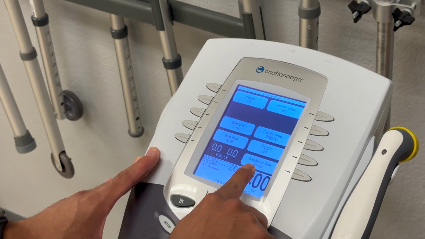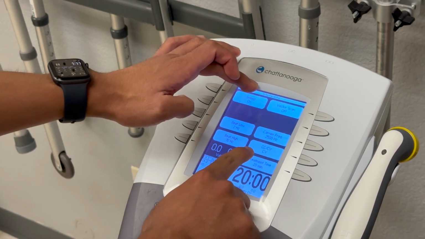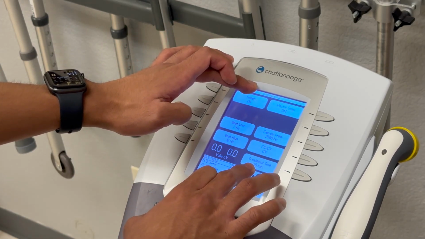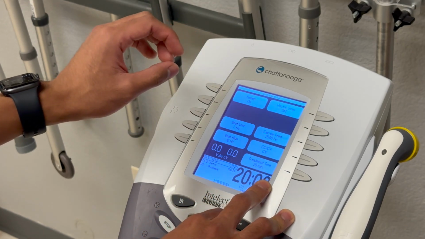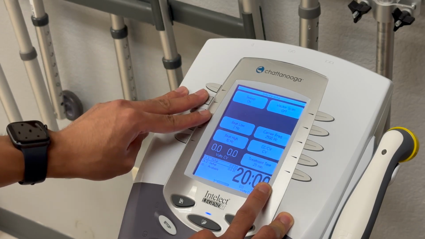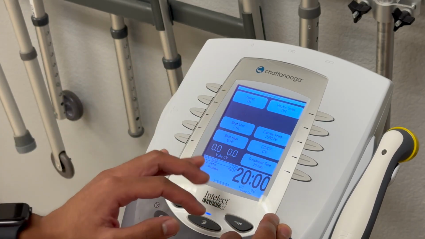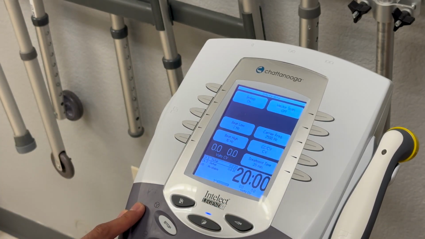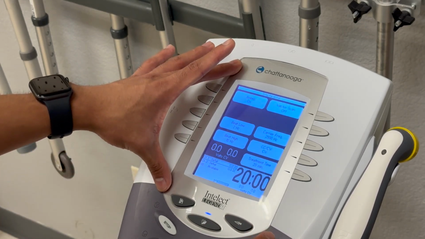Treatment time for interferential, we can go between anything between 20 to 30 minutes of treatment time, depending if we're on opiate release, gate control theory, or nerve block. All of them can be 20 to 30 minutes. And that is the setup of the interferential.